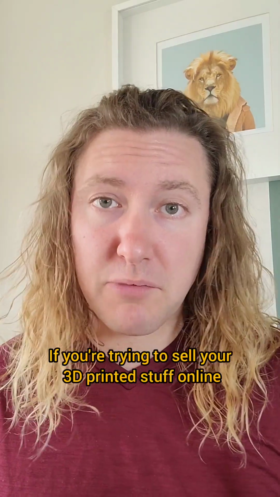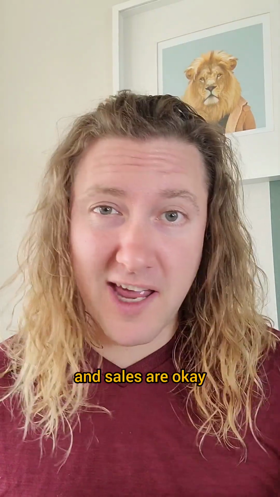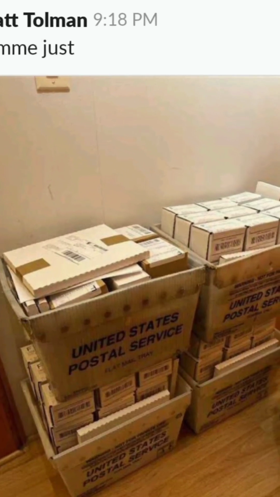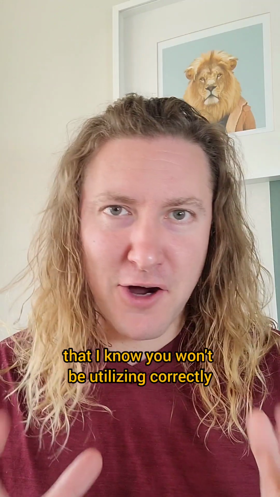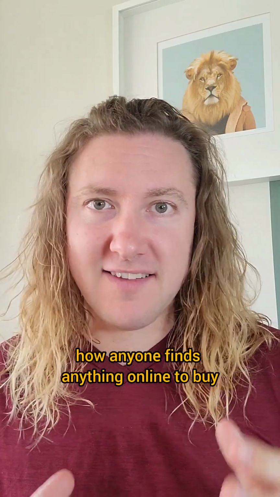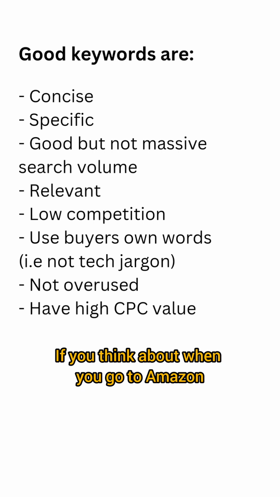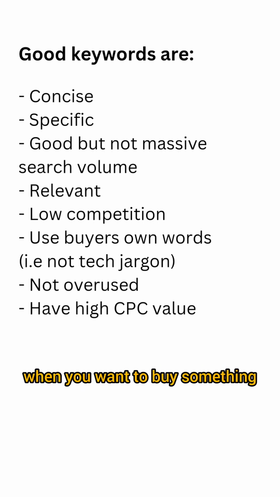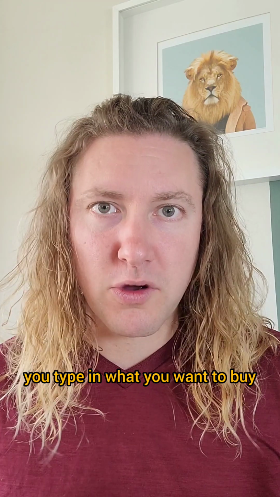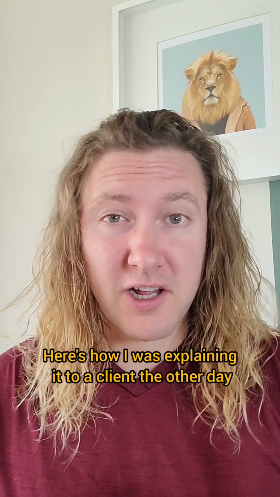If you're trying to sell your 3D printed stuff online and sales are okay, but they're just not where you need them to be, there's one thing that I know you won't be utilizing correctly, and that is keywords. So keywords are how anyone finds anything online to buy. If you think about when you go to Amazon, when you want to buy something, you type in what you want to buy. Here's how I was explaining it to a client the other day.